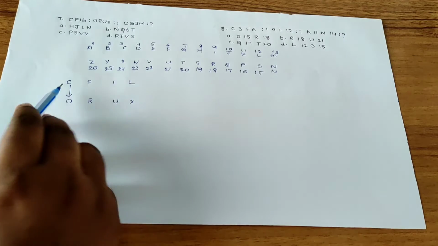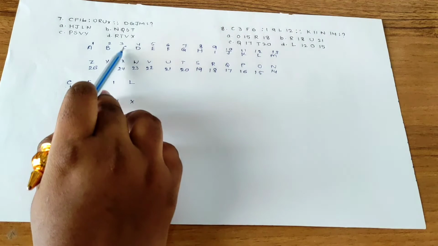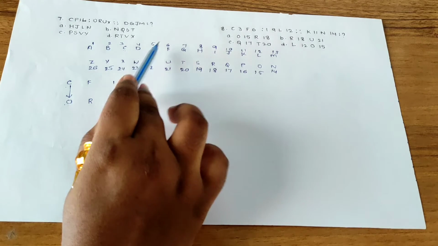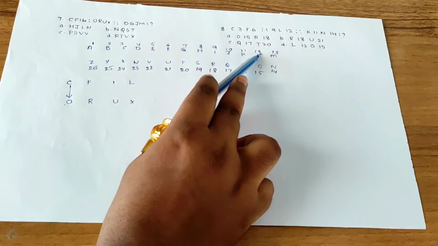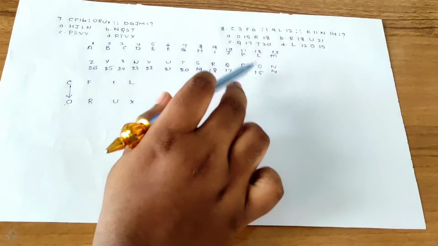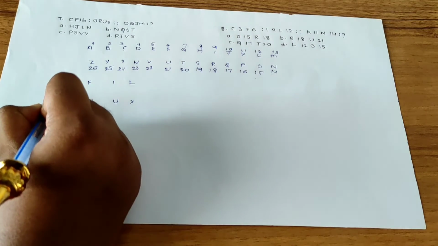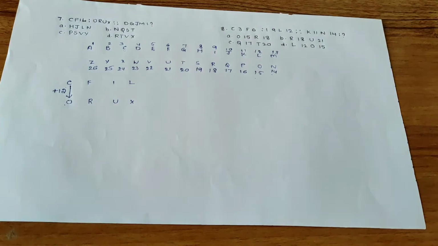So for C they have given O. Let us see what is the difference between C and O. So counting here, 1, 2, 3, 4, 5, 6, 7, 8, 9, 10, 11, 12. So the difference between these two is 12. That is, for C, if you add 12, you get O.